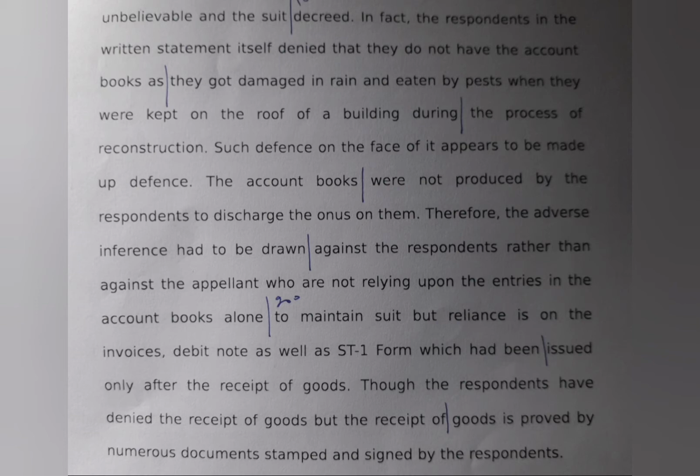Therefore, the adverse inference had to be drawn against the respondents rather than against the appellant, who is not relying upon the entries in the account books alone to maintain the suit, but relies on the invoices, debit note as well as ST1 form, which had been issued only after the receipt of goods.